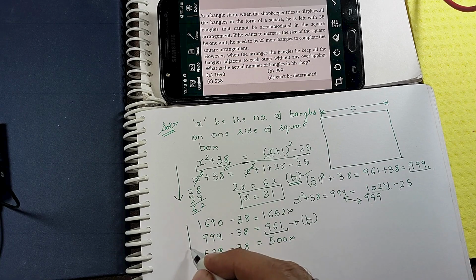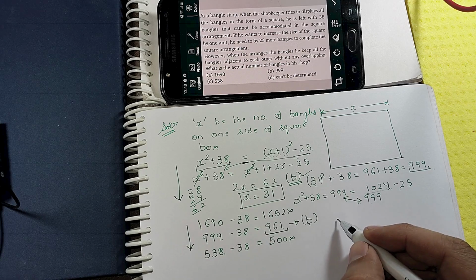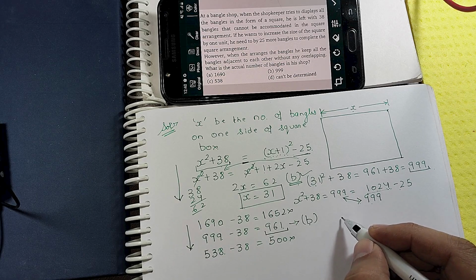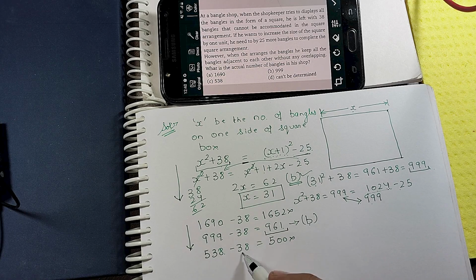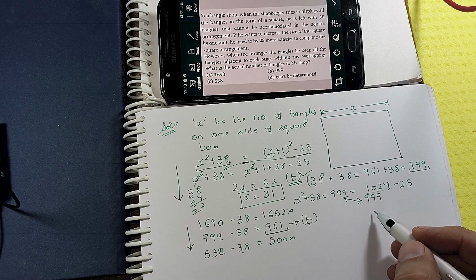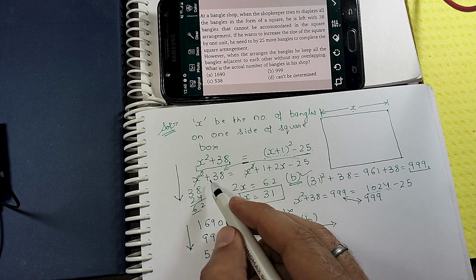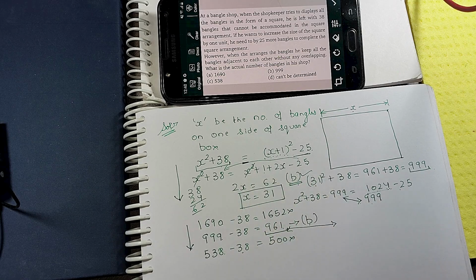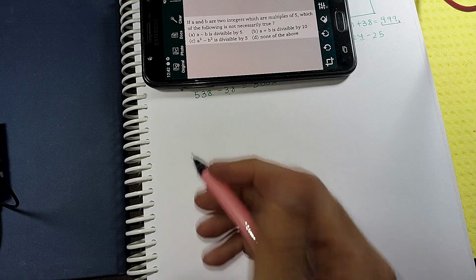So you can also approach it this way, but if one more variable is introduced, let us suppose another option which after subtracting 38 gives me a perfect square, then you have to go through the whole way and satisfy the whole condition, right? So you can start with any of the methods.